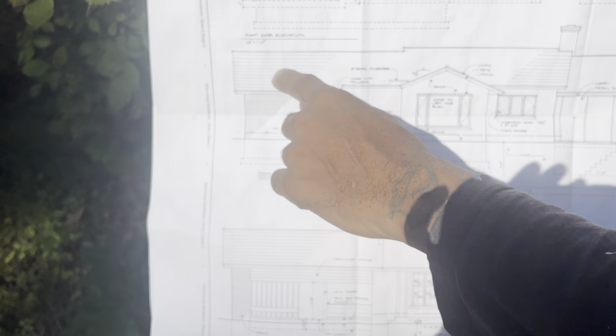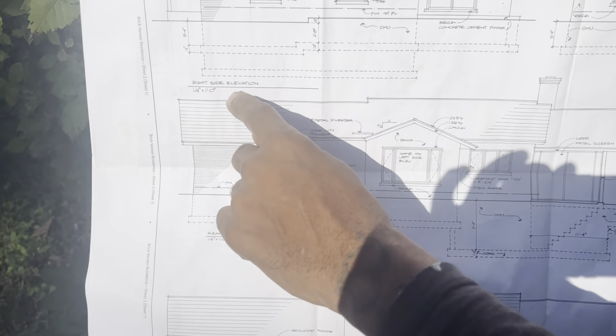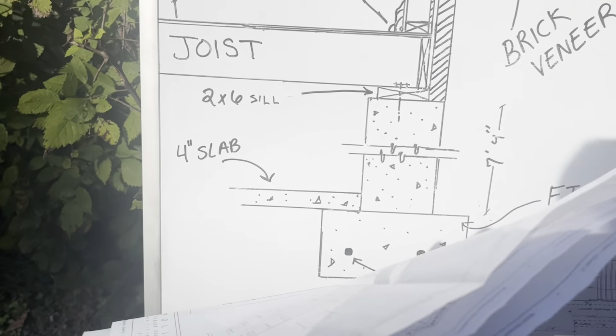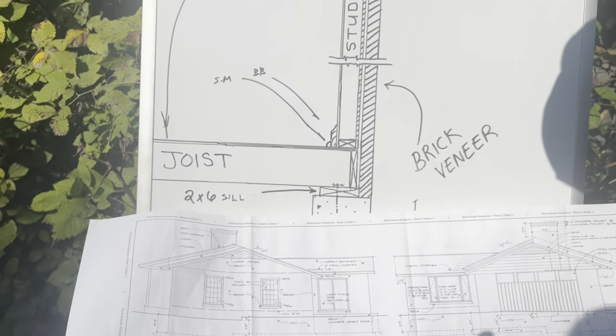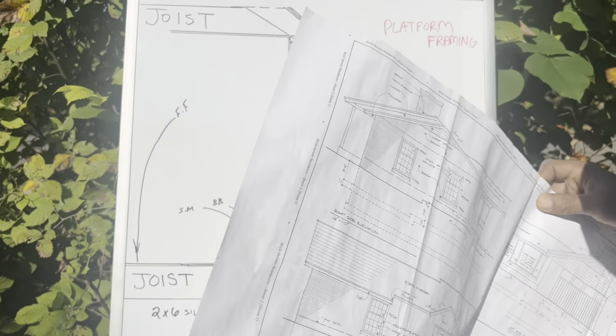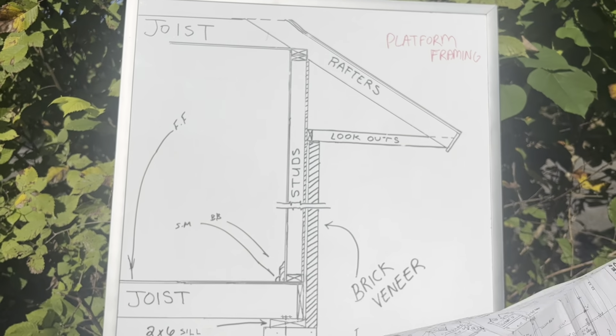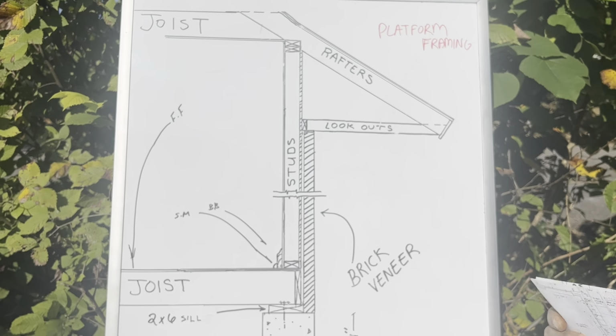Now we can look at that. Okay, this will be the rear elevation. This is the right side elevation, okay? So just different perspectives, all right? Now, what I want to talk about today is identifying the members of your house, okay? If you want to be a carpenter and you want to know the different components of a home, okay?